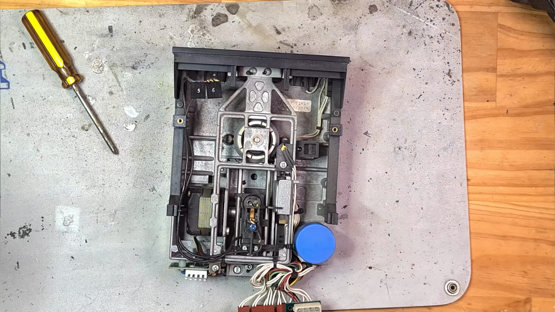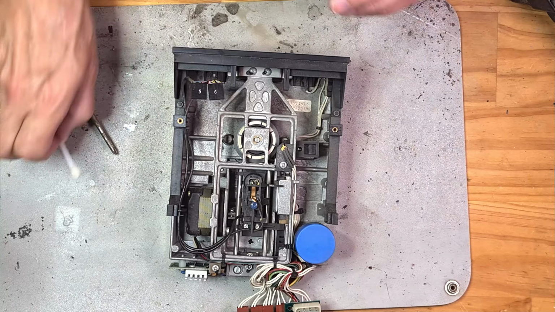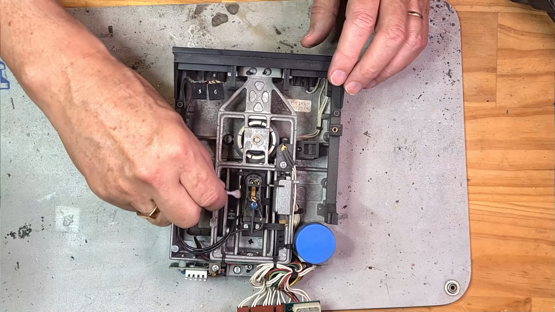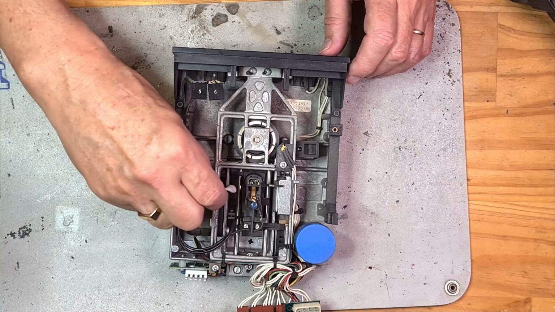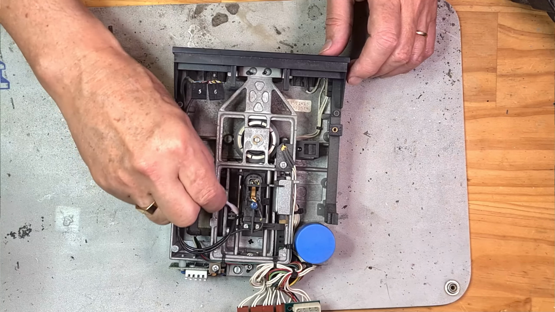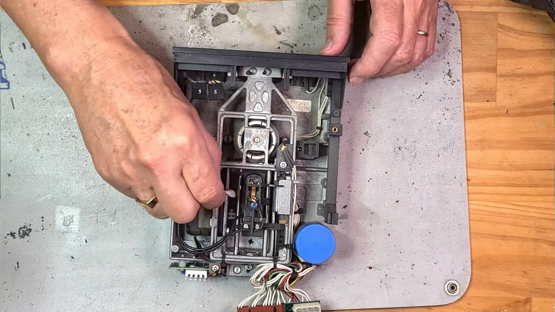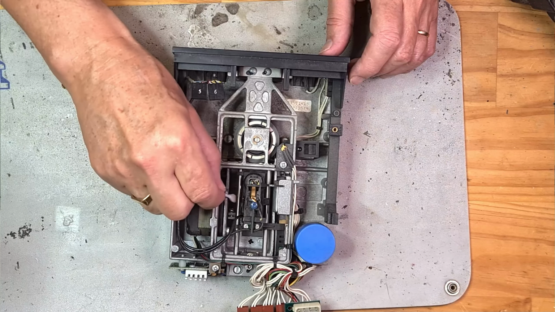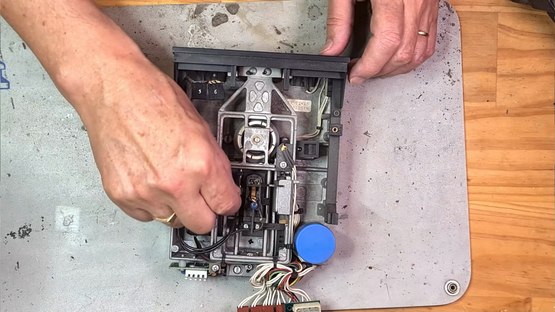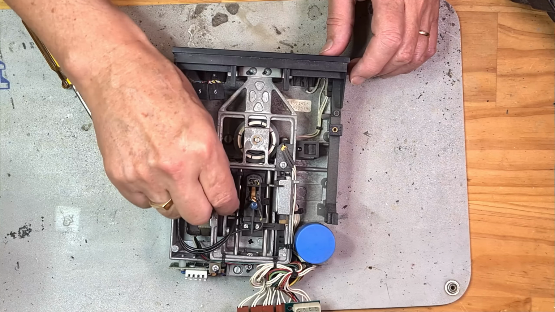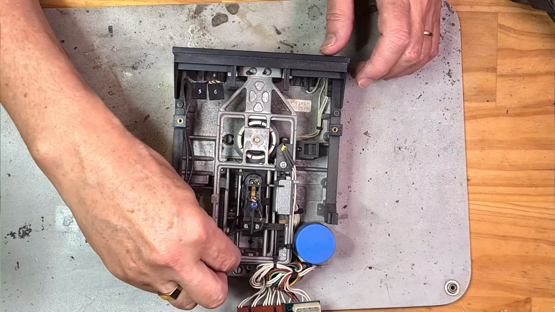Okay. Next is the motor that drives the head. They're often very stiff, so it might be prudent to try to clean the sliding rods and put some new grease on them.